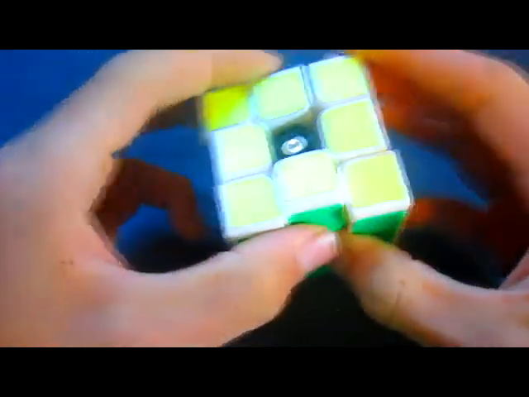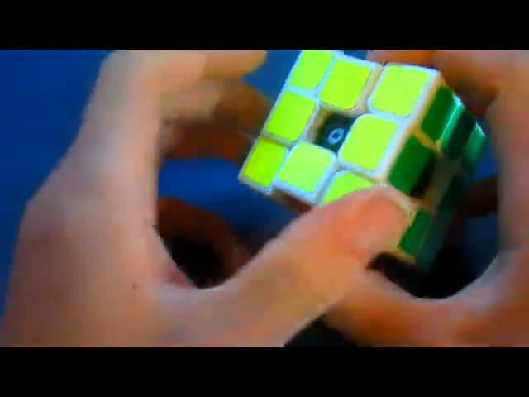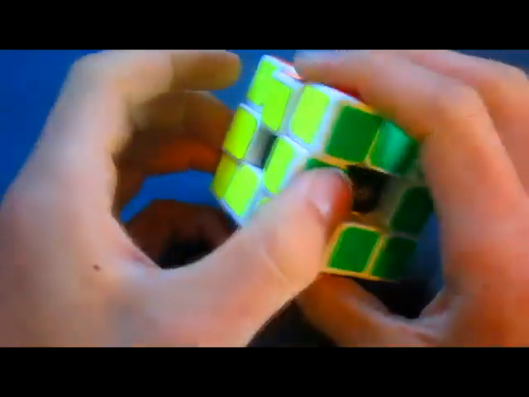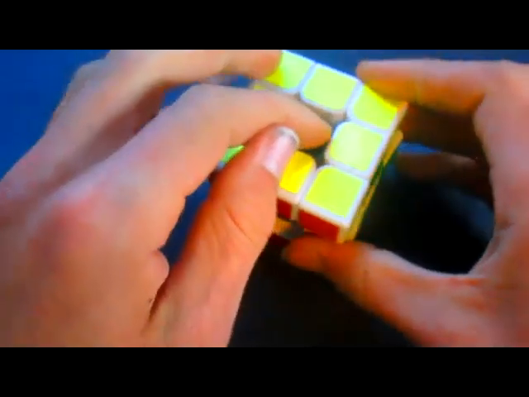You probably wouldn't need this tutorial because no one has a cube like this, but you might be wondering how to fix parity on a void cube or whatever it's called. And it has the same type of parity as this cube.